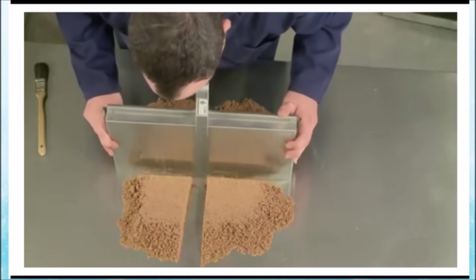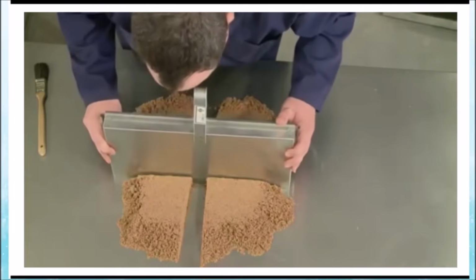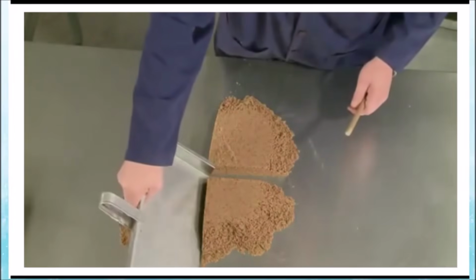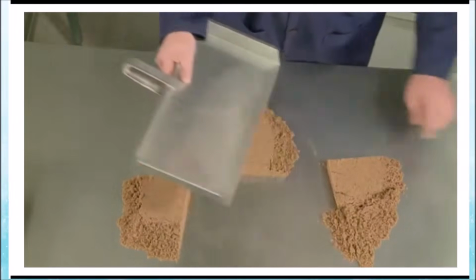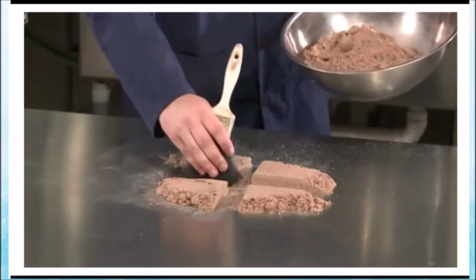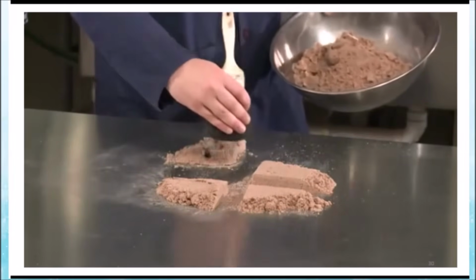Divide the pile into 4 equal parts using a straight edge tool. Remove diagonally opposite quarters, making sure to remove all fines. Continue mixing and quartering in this manner until you have a sample of the desired size.